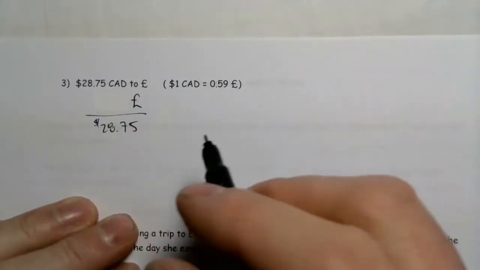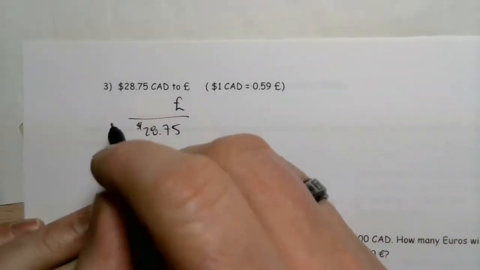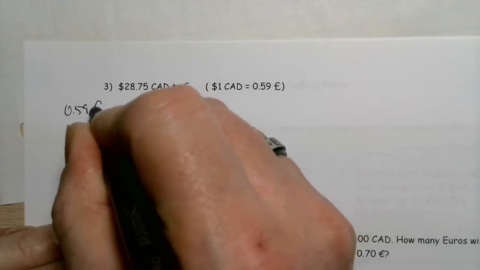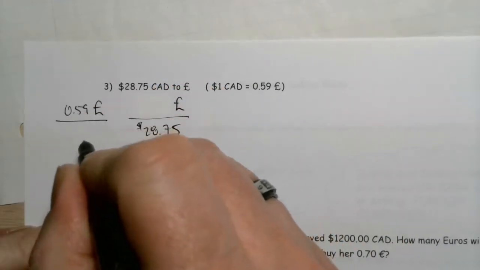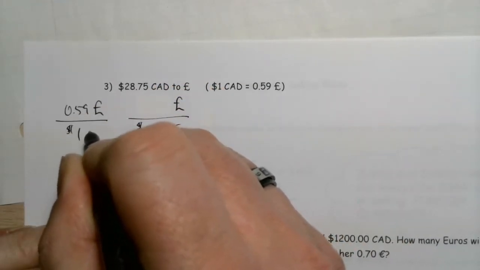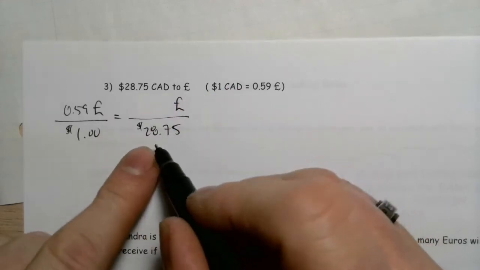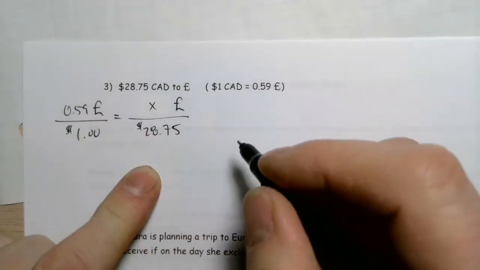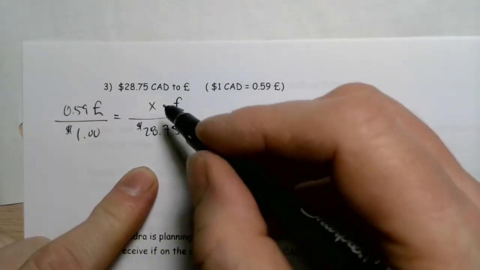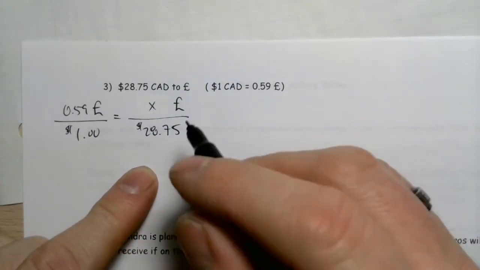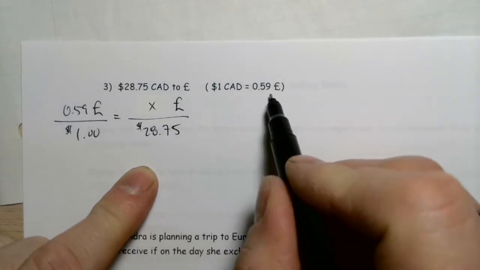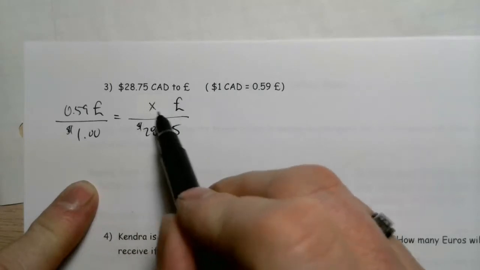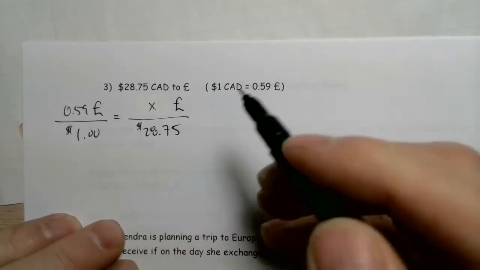I just want to jump right into it so quickly here. Over here, let's do it like this. I've got 0.59 pounds. Okay? So there we go. Is equal to $1 Canadian. What I'm interested in is how many pounds is $28.75. Wow, I just want to jump right in there and start using that original ratio there. I apologize again. $1 Canadian, 0.59 pounds. There we go. We want to know how many pounds $28.75 is.